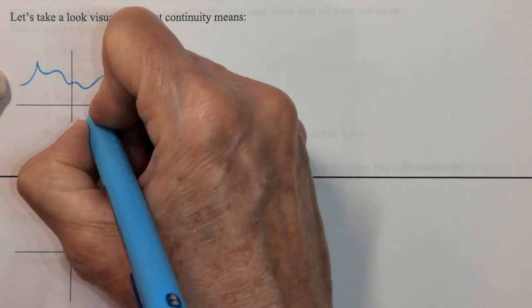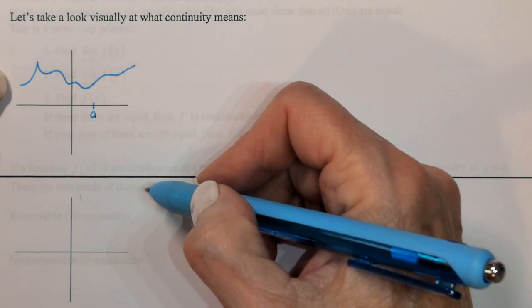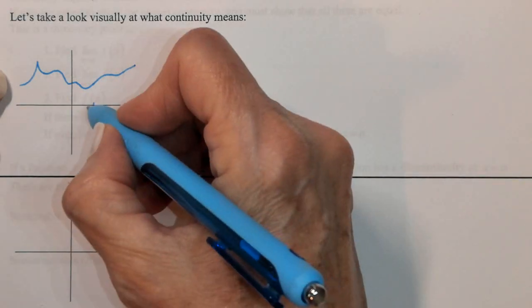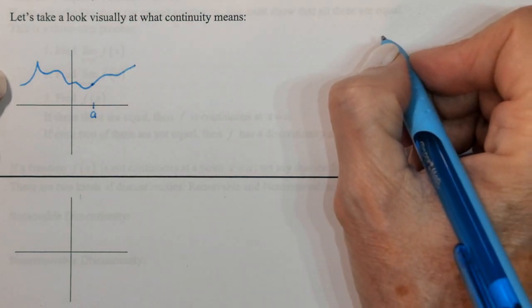In particular, on each of my little graphs here, I'm going to denote this value of a. Here, there's nothing funny going on at a.